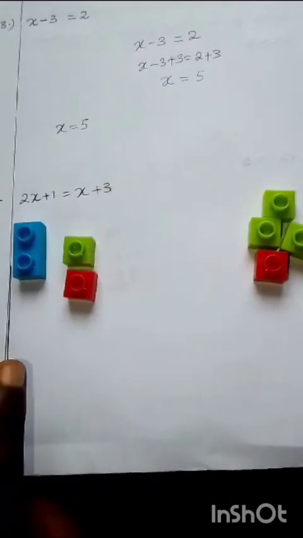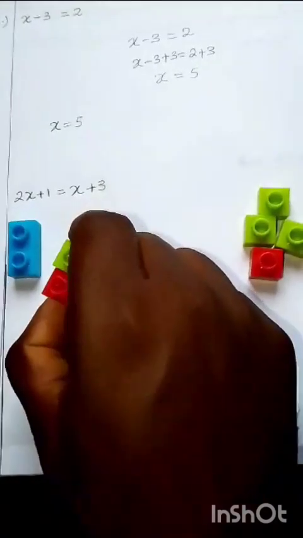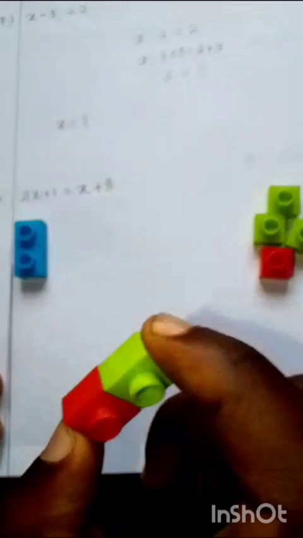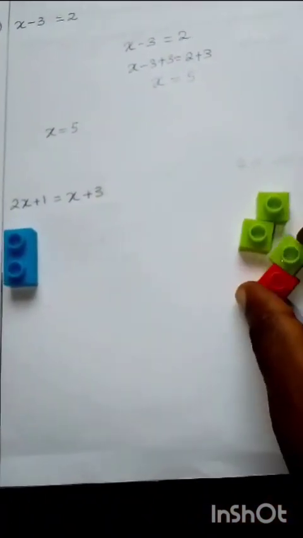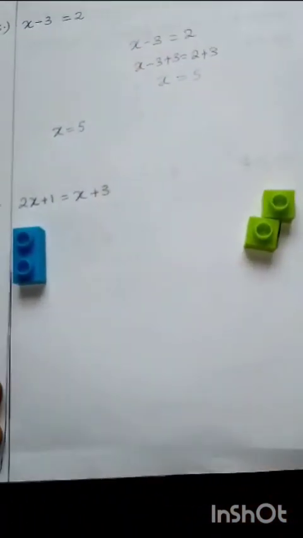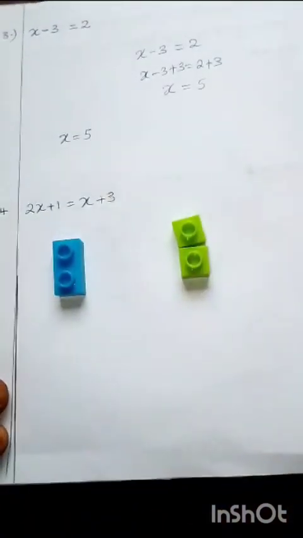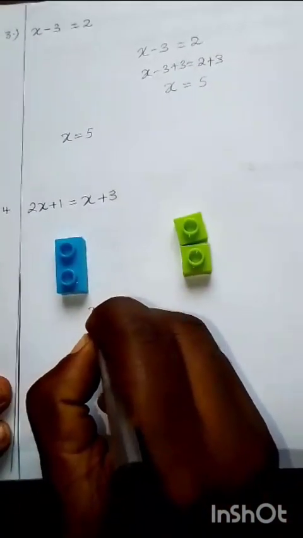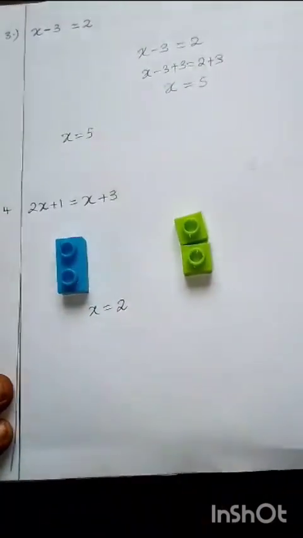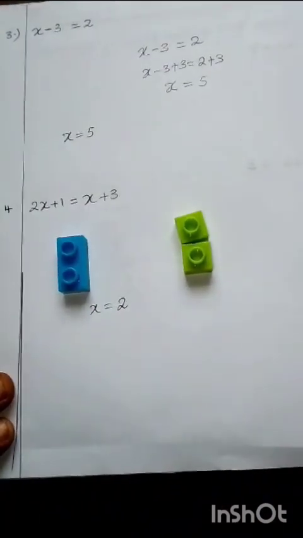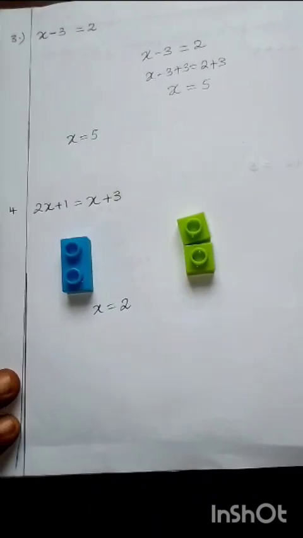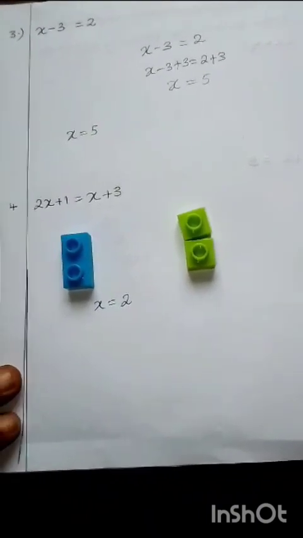When I add 1 red here, what do we have? This pair gives 0, right? Another pair here, red, green, gives 0. So we are left with x is equal to 2. So this implies our x is equal to 2. That will be the solution to that linear equation with variables on both sides.